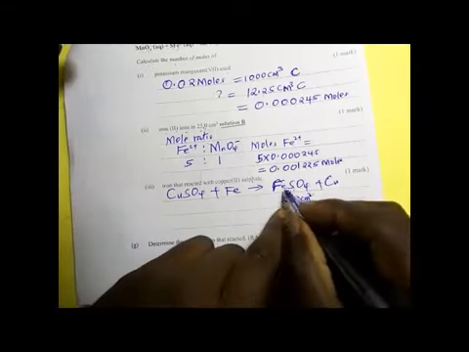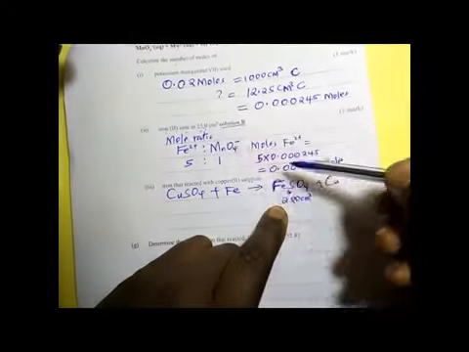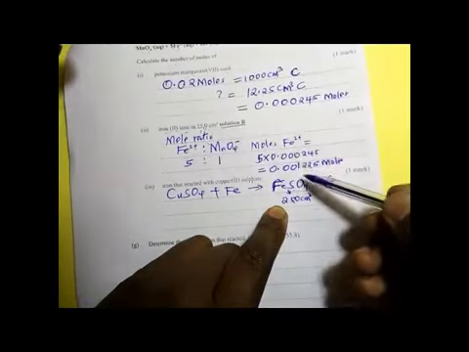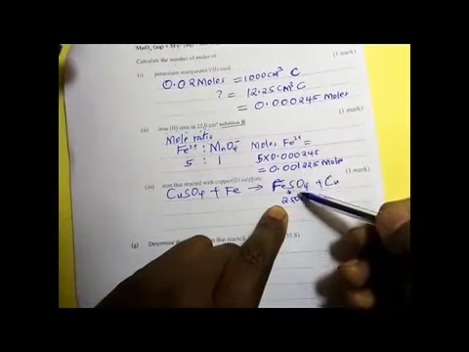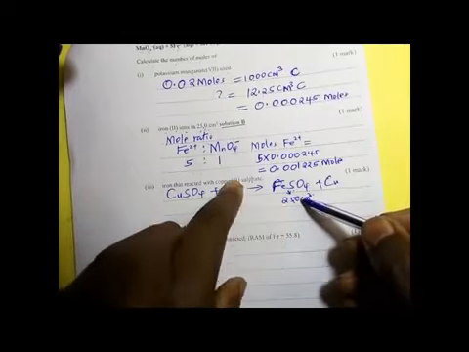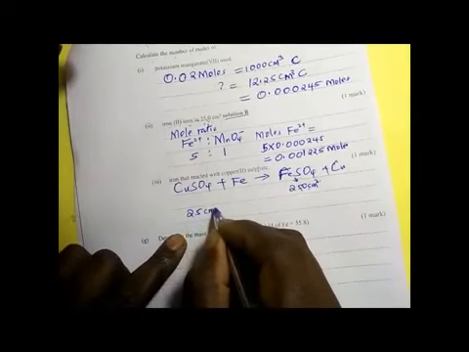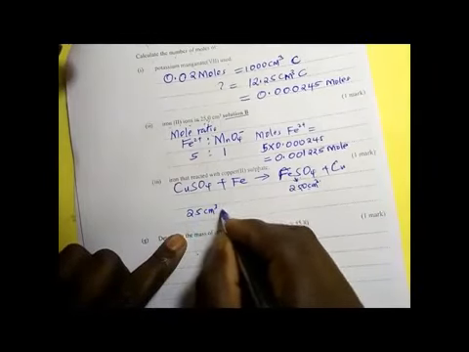So if 25 centimeters cube of the iron has 0.001225 moles, what will be the number of moles in 250 centimeters cube, the one that reacted with the copper?